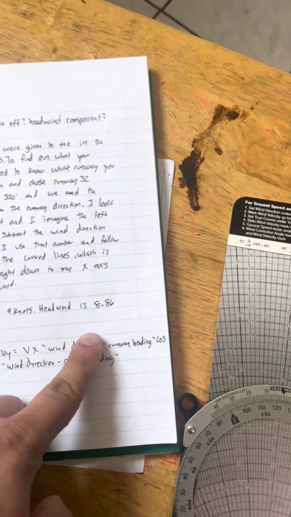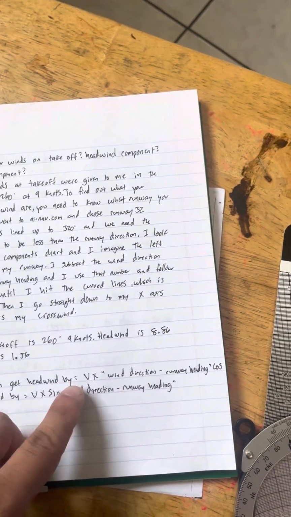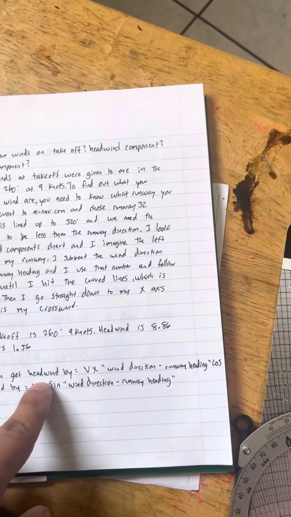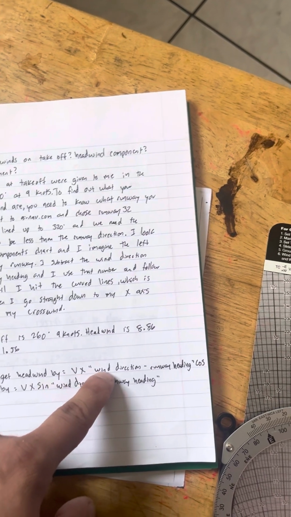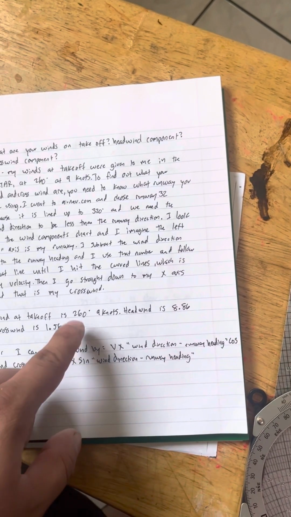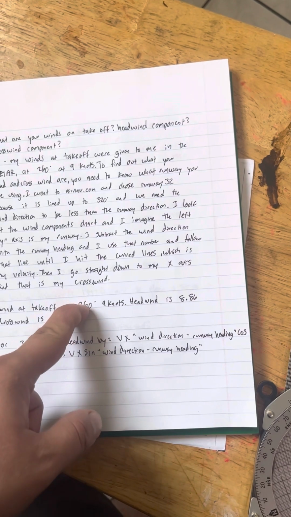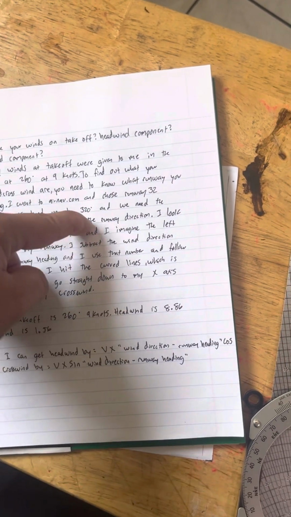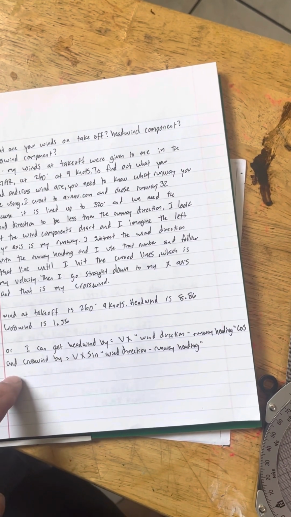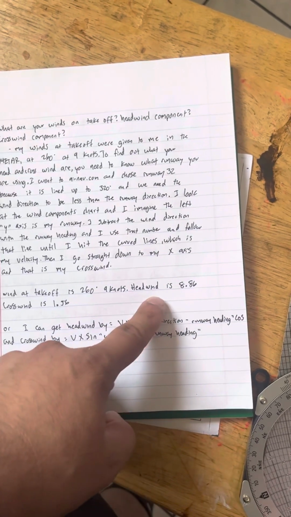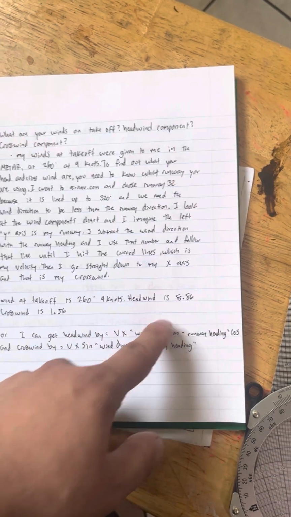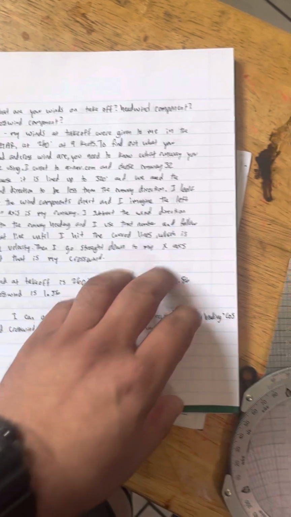And to get my headwind, I use this equation. Headwind is velocity times the wind direction minus the heading, which is 260 and 320. So headwind will be 8.86 and crosswind will be 1.56.